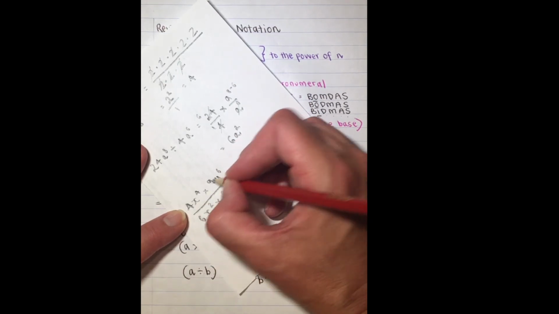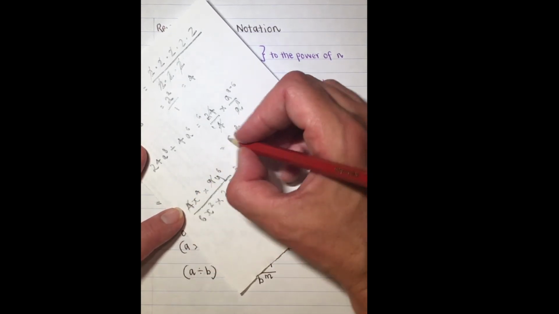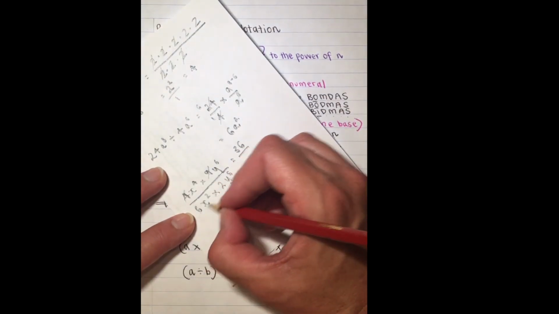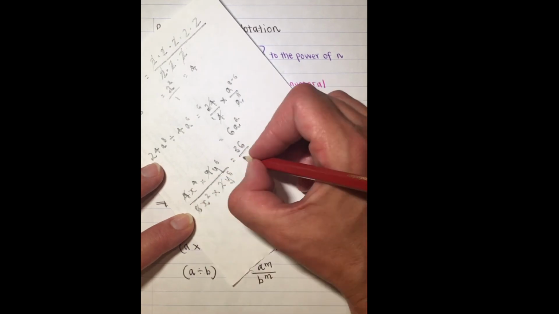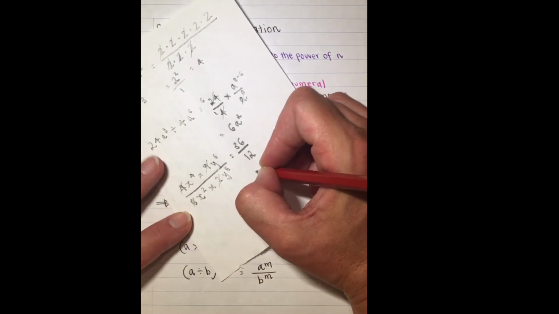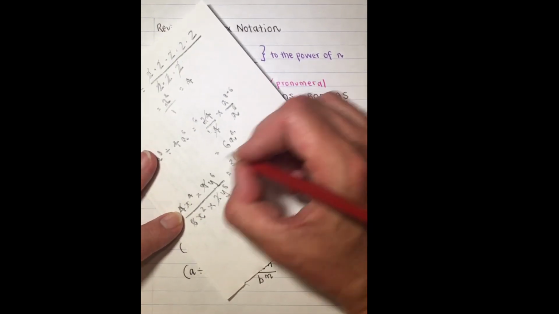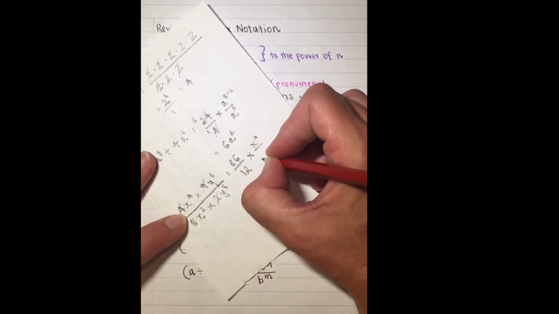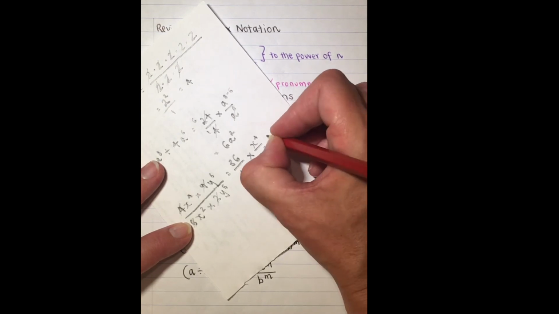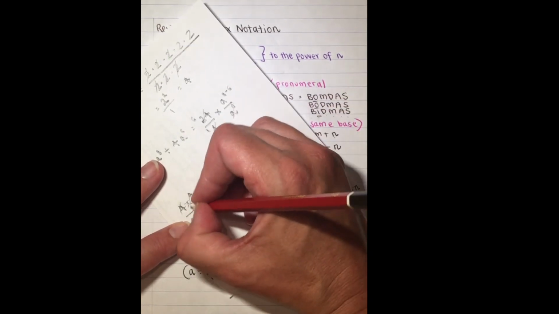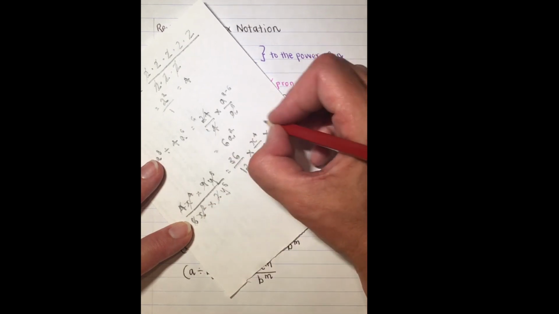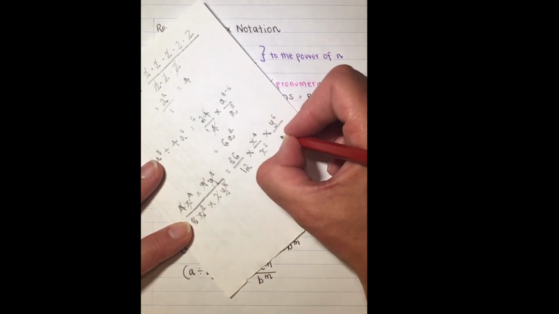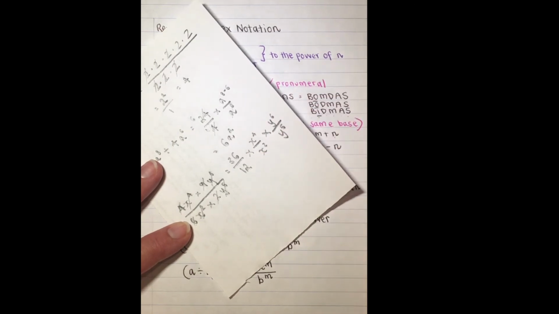Okay, again I'm going to look at my coefficients first. 4 times 9, let's get rid of that first. 4 times 9, 36, divided by 6 times 2, 12. Excellent. Now I'm going to look at my x's. x to the power of 4 divided by x to the power of 2, times y to the power of 6 divided by y to the power of 5.